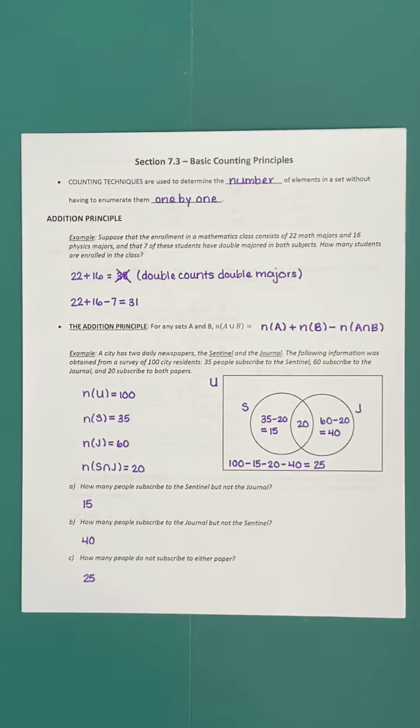Now here's how we're going to use this idea in a slightly different way. We want to draw a Venn diagram representing subscriptions, either subscriptions to the Sentinel or subscriptions to the Journal. So we're going to think of those as the two sets that we're further grouping people into.